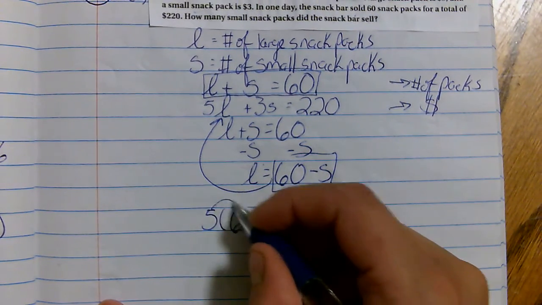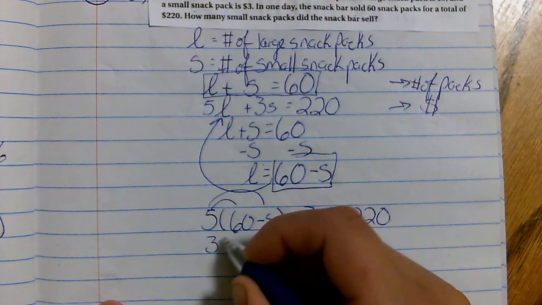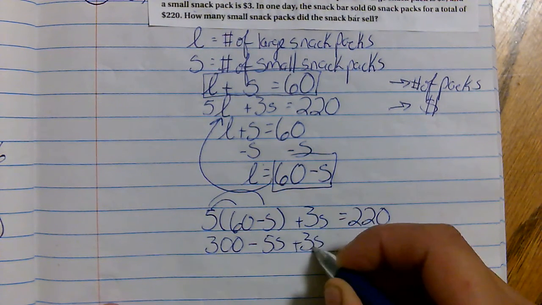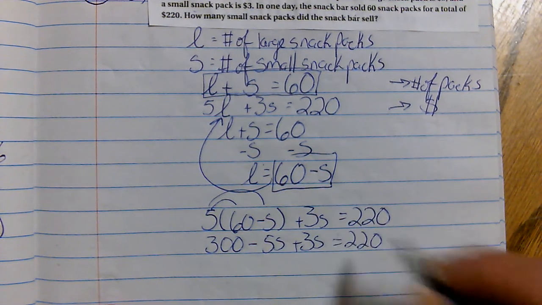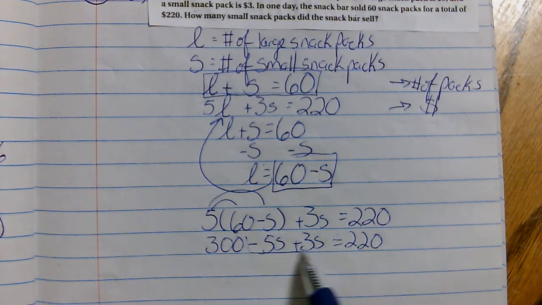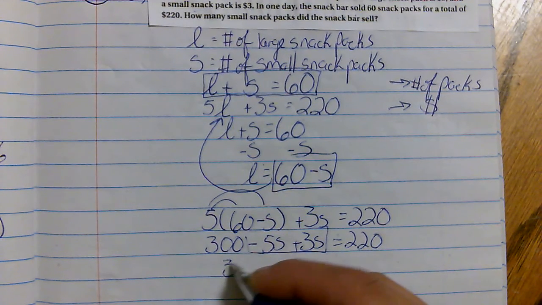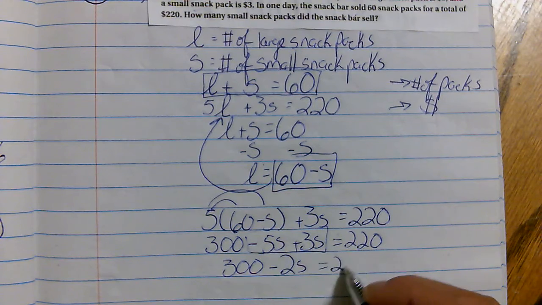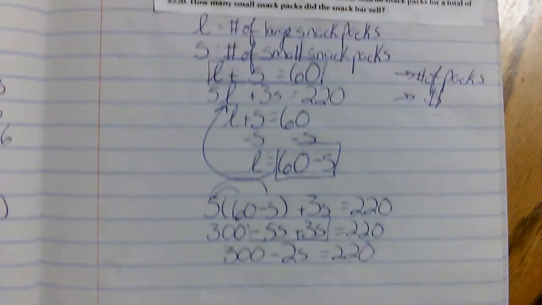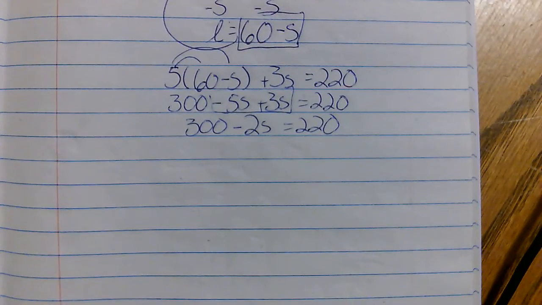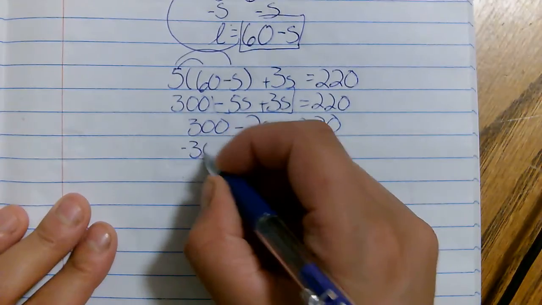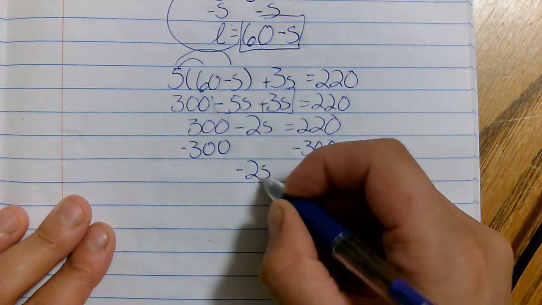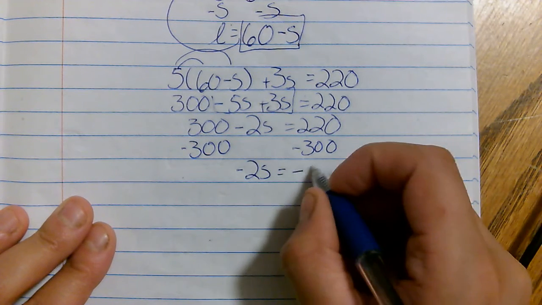Okay, so now distribute: 300 minus 5S plus 3S equals 220. I'm going to combine like terms here, so 300 minus 2S equals 220. I know it's negative right now. Don't freak out. It's going to all resolve itself in just a second. I'm going to subtract 300 from both sides. I get negative 2S equals, this would be negative 80.